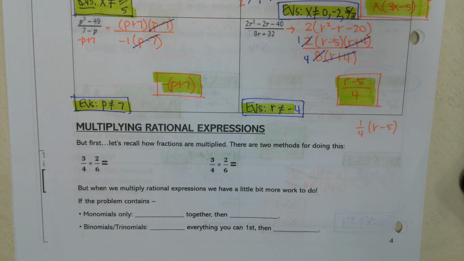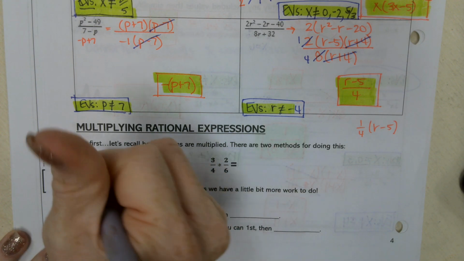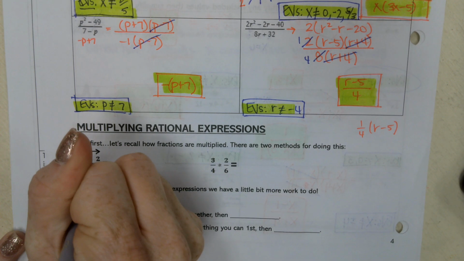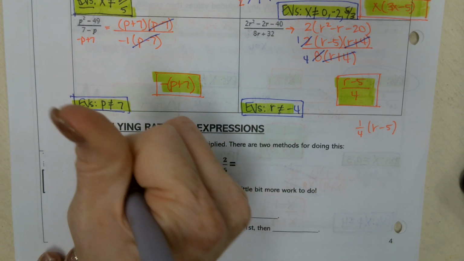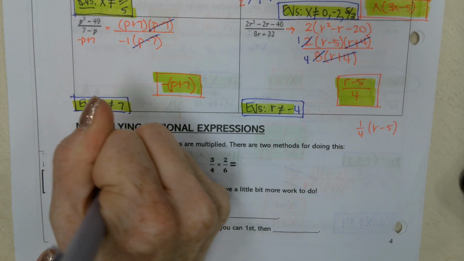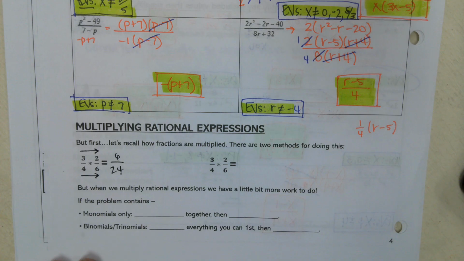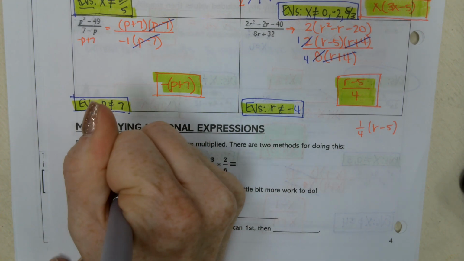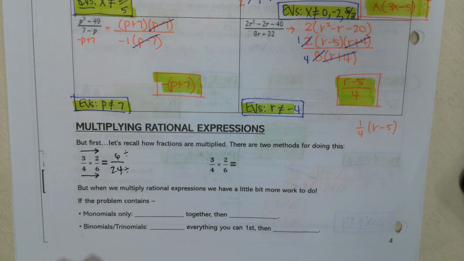All right, today we're going to multiply and divide rational expressions, okay? But before we get on that, we're going to just recall there are different ways that we can multiply, okay? So first of all, we could just go ahead and multiply straight across. So that's going to give me 6 over 24. And then we always want to reduce our fractions as much as possible, okay?